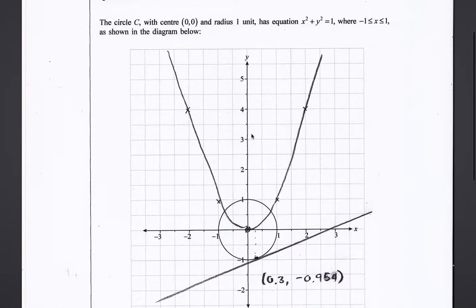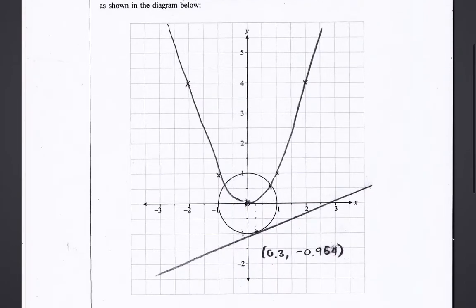And we can see that originally in the diagram we just had that circle on the Cartesian plane. However, I've drawn a few other graphs because that's what it asks you to do later in the question.